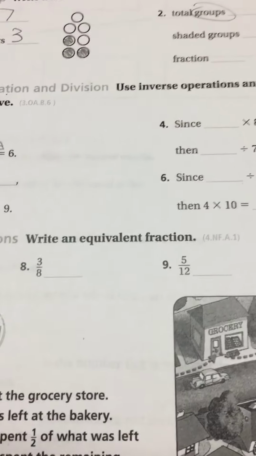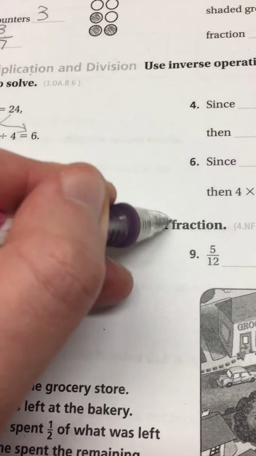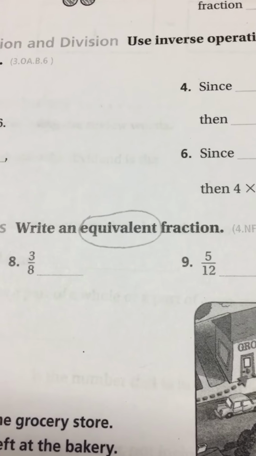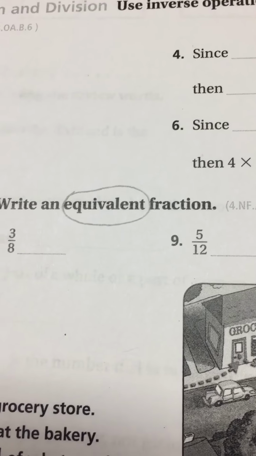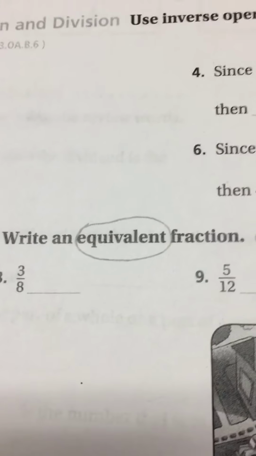For 7 through 10, the directions say write an equivalent fraction. What does this word mean again? Equivalent. Has some familiar sound in it. Equa. So equivalent fractions, if we need a little review, equivalent fractions mean equal fractions.